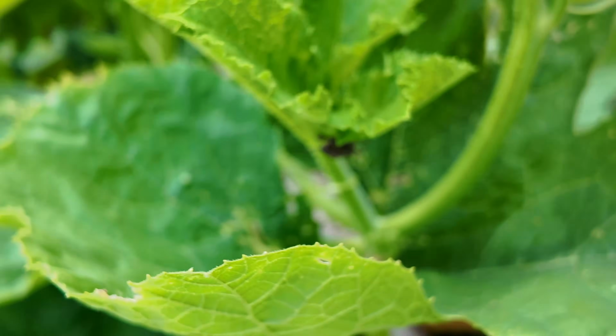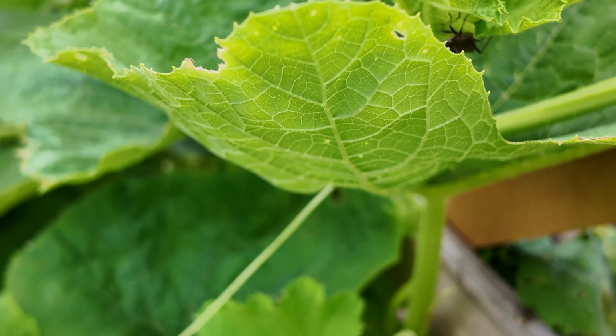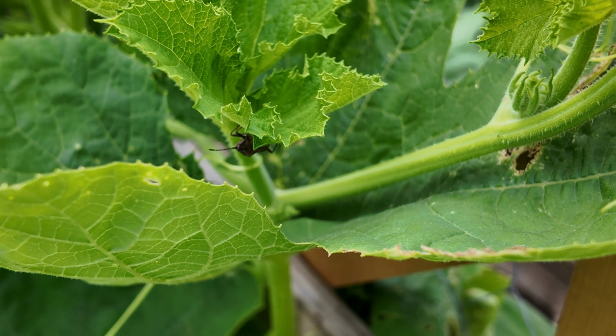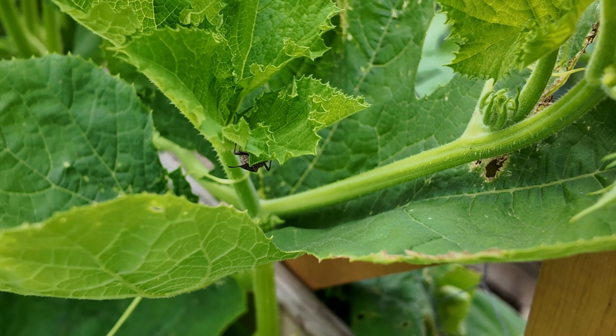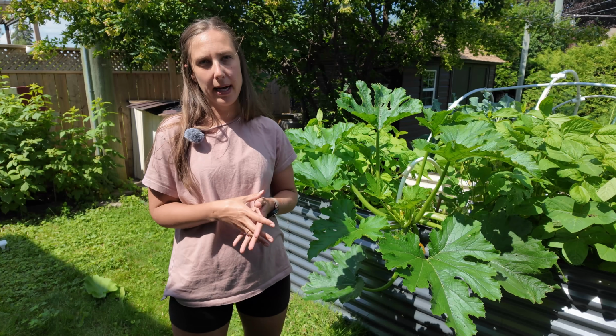You're not going to be able to stop the adults from coming. You're not going to be able to stop them from laying eggs unless you're pulling off adults constantly during the day. But the easiest thing you can do, because the eggs need time in order to hatch, is to maintain that timeline and keep the nymphs from ever showing up.